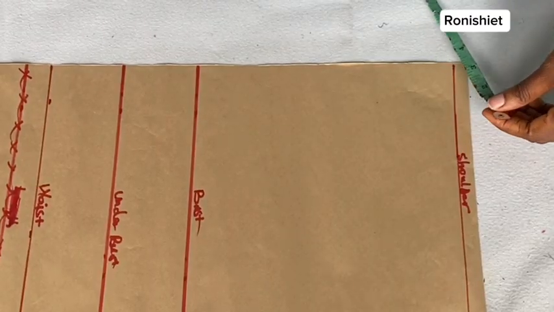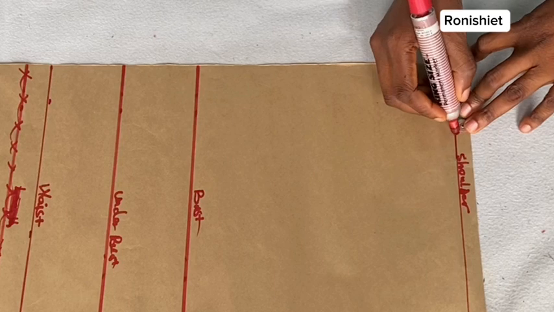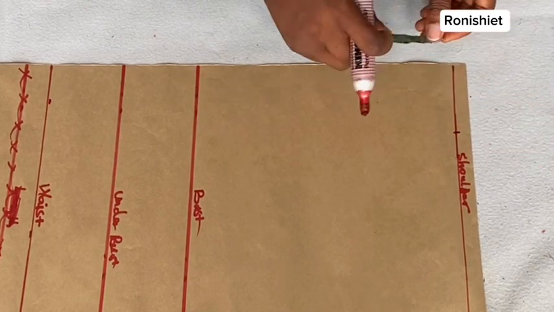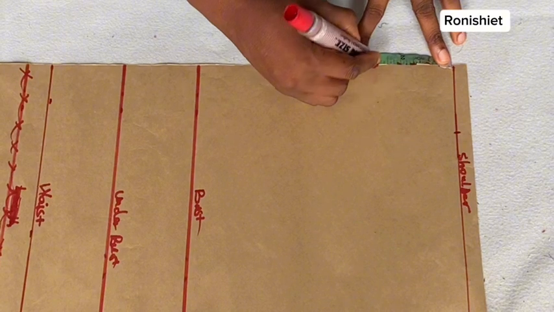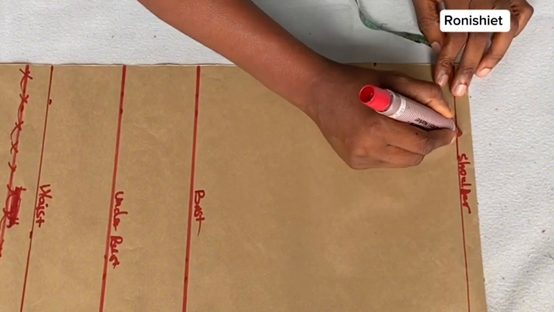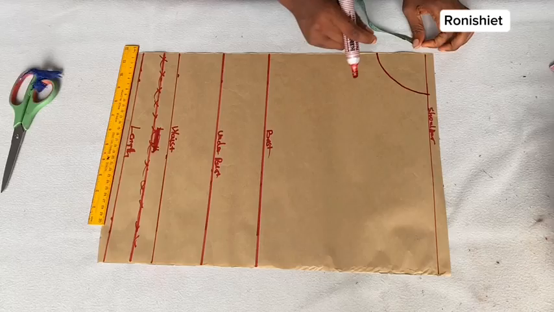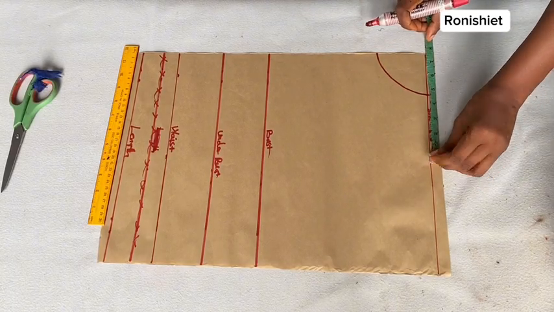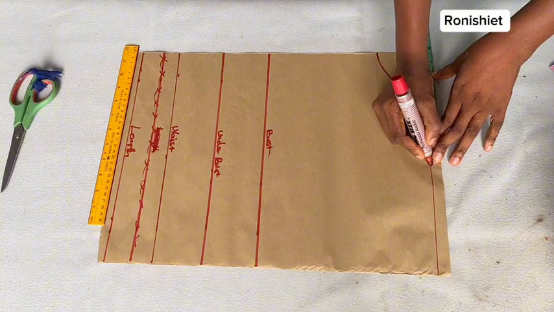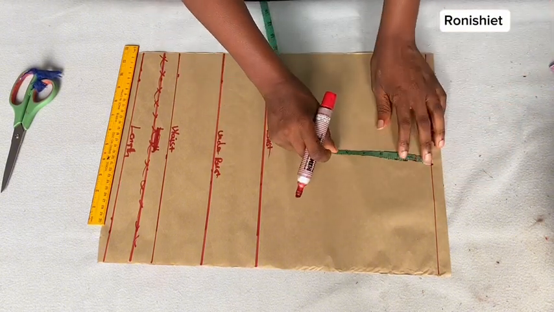The next thing to do is to come over to the neckline. On the shoulder line, we're going to be jotting out the neckline. I'm using the normal basic measurement, which is 3 inches by 3 inches. Now I'm going to connect these lines together. The next thing I'm going to do is to divide my shoulder measurement by 2, so I'm going to have 7.5 inches. Then I'm going to mark that out there.